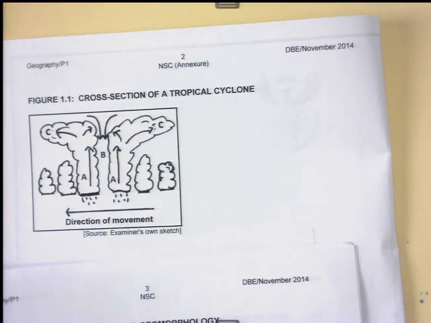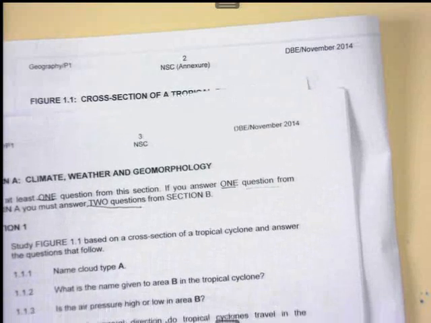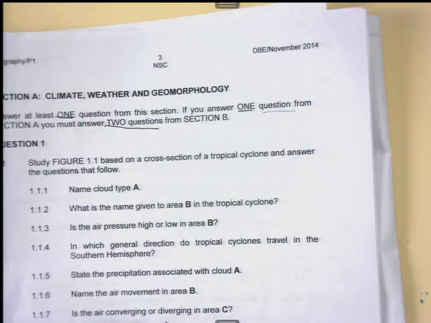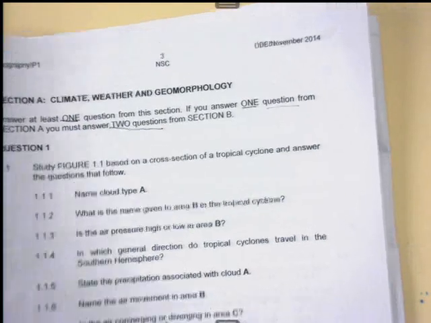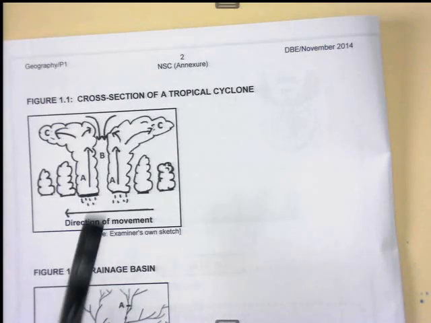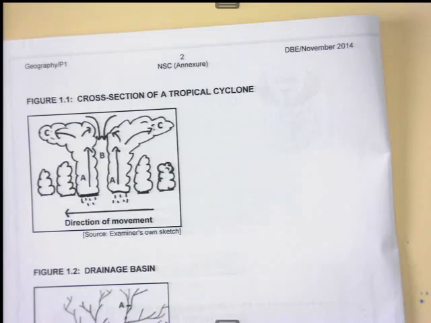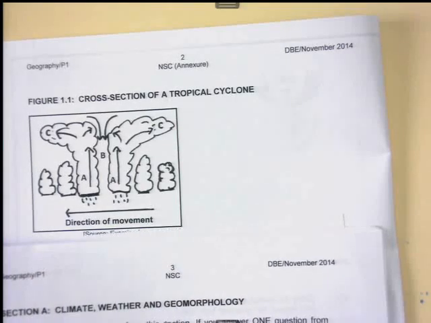And then the question at 1.1.7 was that, is the air converging or diverging at area C? We were asked about whether the air there is converging or diverging at C, and then you can see it is moving out. That is why there we will have divergence of air. So the correct answer there was supposed to have been diverging. And then the last question on this diagram was on the name.